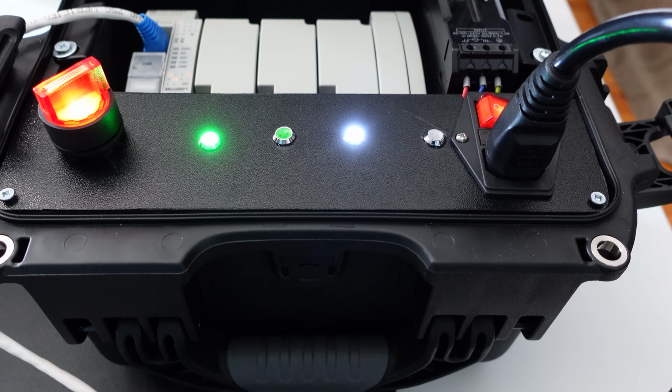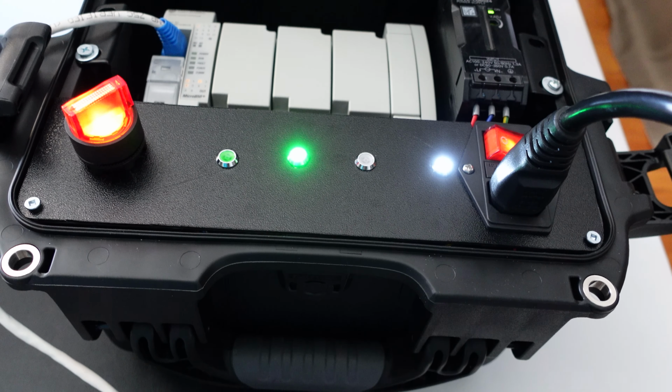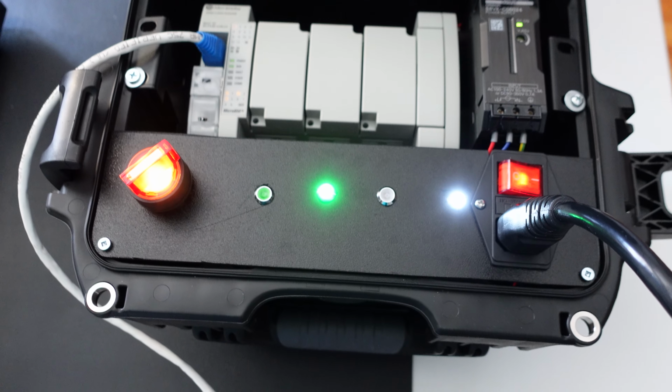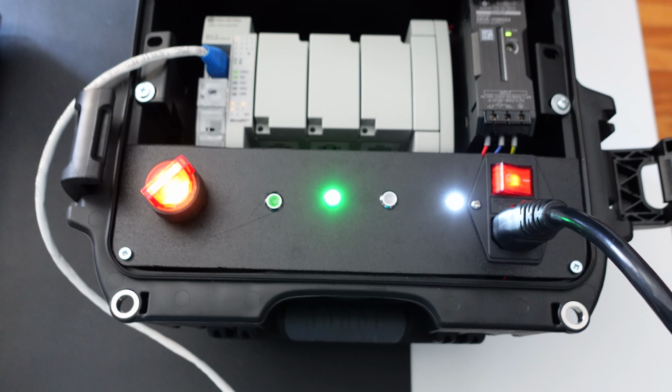Now let's take a look at the real PLC setup. Here is where we are controlling everything live.